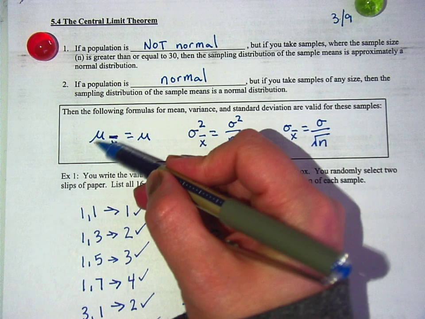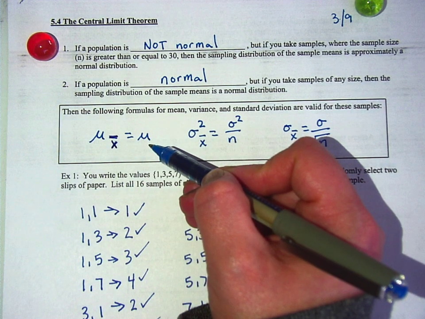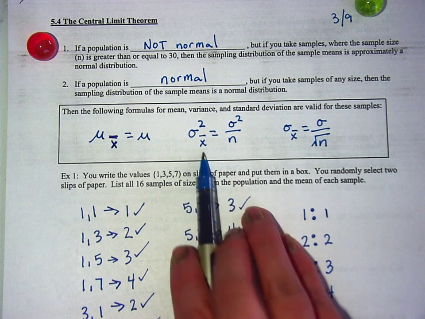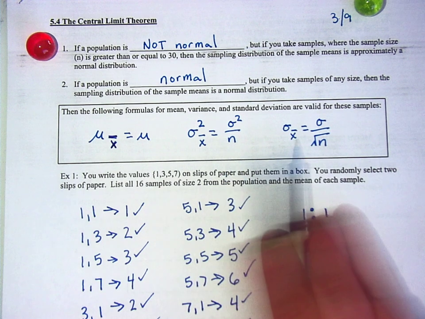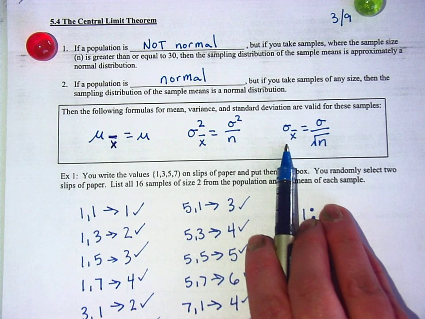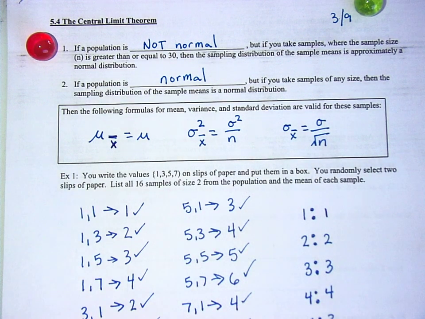So this means the average of the x bars is the old average. And this one is the variance of the x bars, which is the old variance divided by n. And here is the standard deviation of the x bars, or the standard deviation of the means, which is the standard deviation divided by the square root of n.